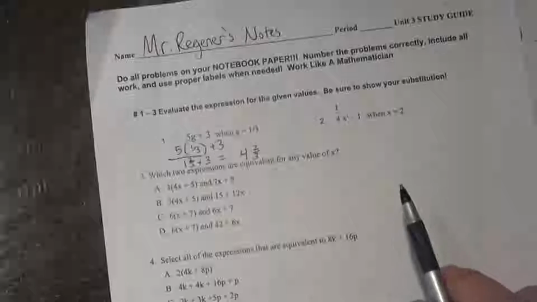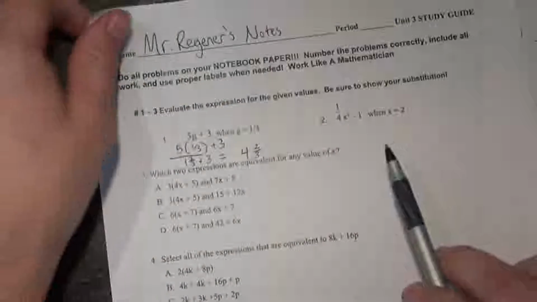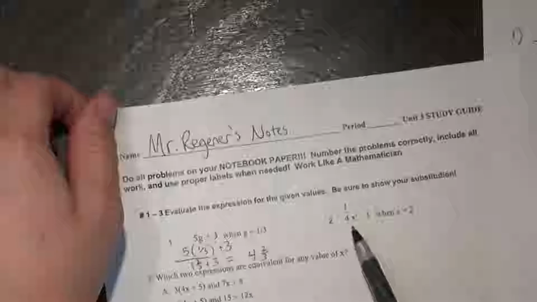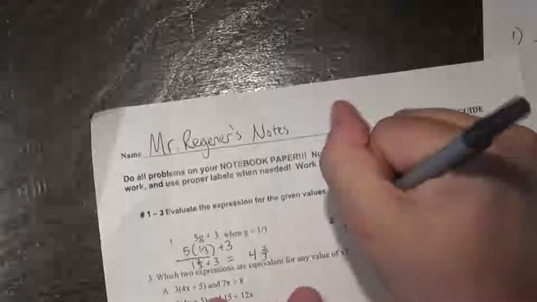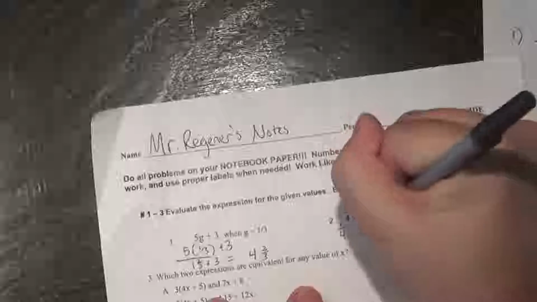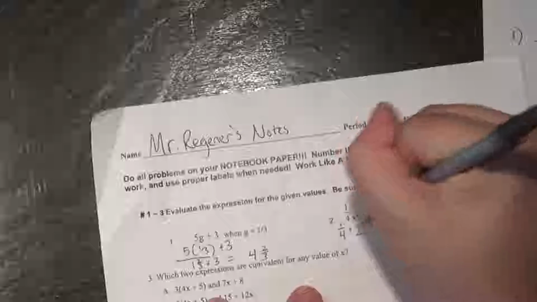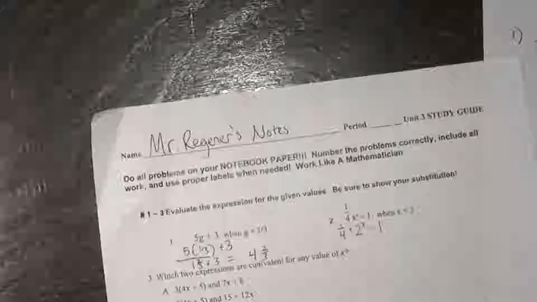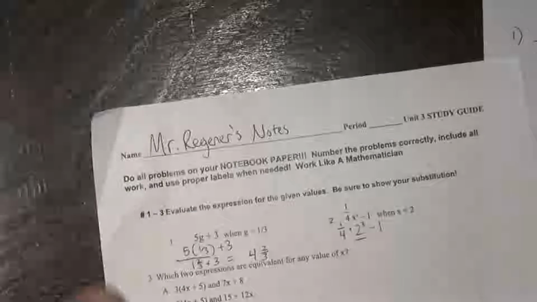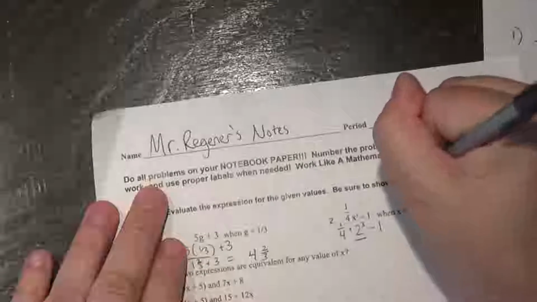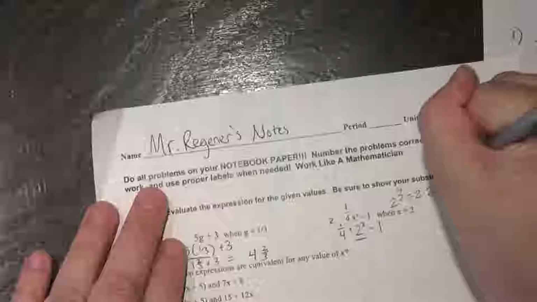All right, take a look at number 2. Same deal. I'm just now going to replace the x with a 2. So it says 1/4 times x to the 3rd power minus 1. So I'm going to rewrite this 1/4 times 2 to the 3rd power minus 1. So now I know that I'm going to do my exponent first. So 2 to the 3rd power equals 2 times 2 times 2.